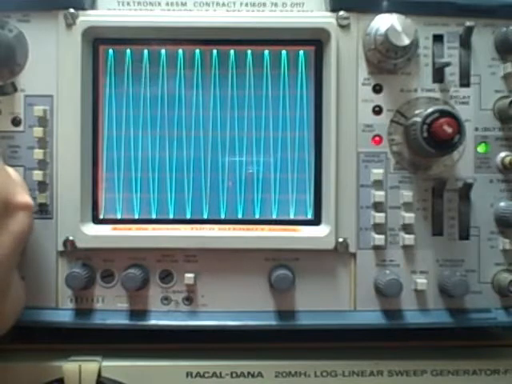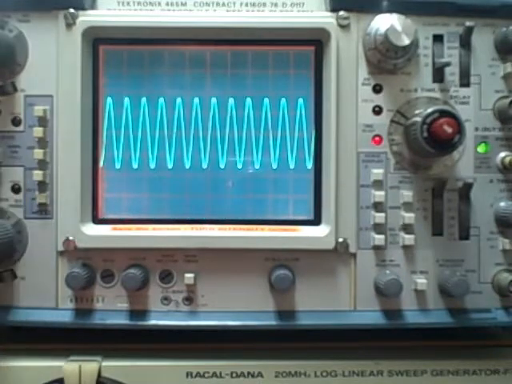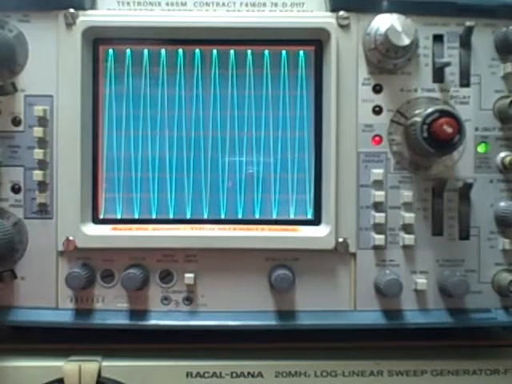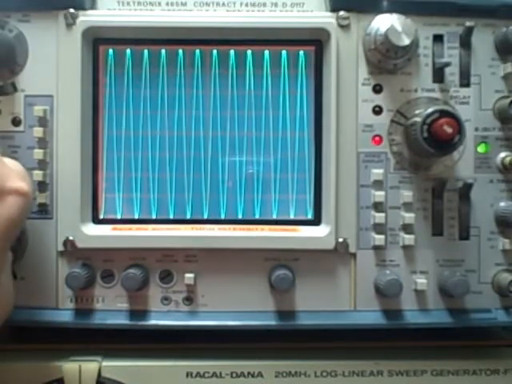We're going to go to 50 millivolts per division. There we go. And at 50 millivolts per division, we're at half scale on 20 millivolts, because that was 80 millivolts.